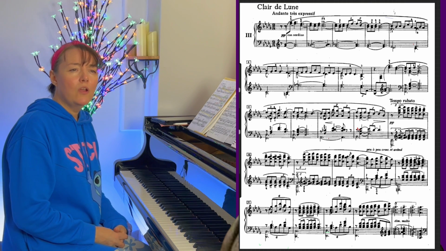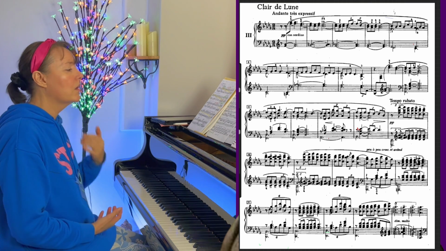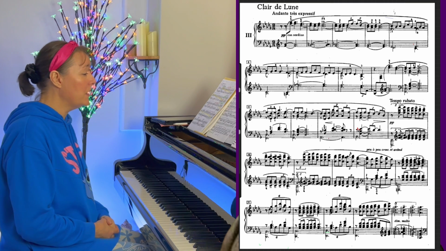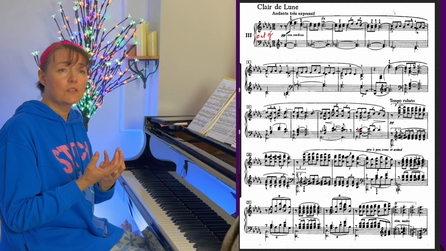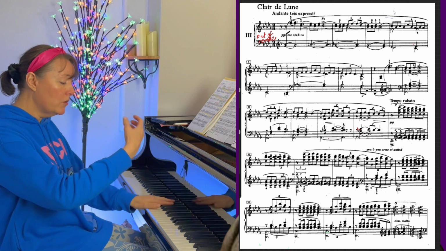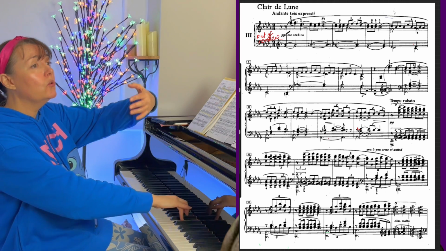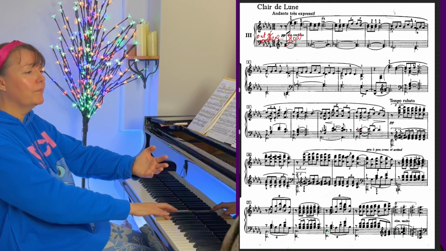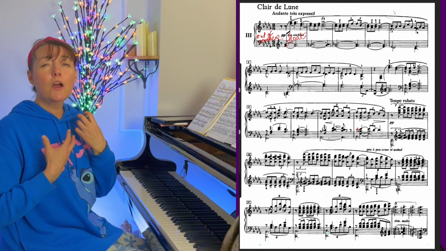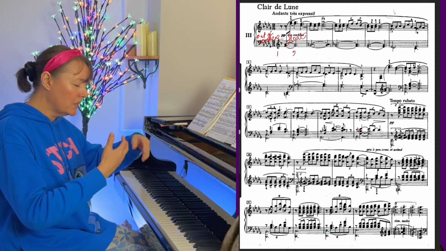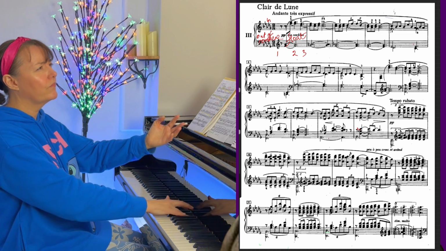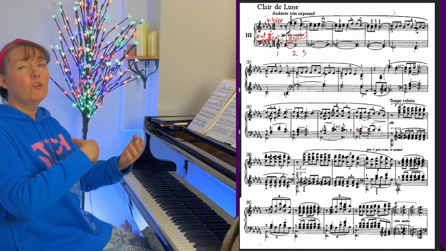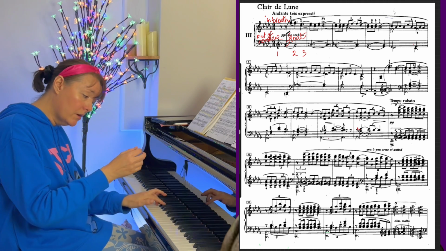Just out of nowhere, the music starts, and as we feel the 3 beats, we open with 2 floating thirds. So 1, 2, 3. And in breath, it's an upbeat, it's not a downbeat, so float. Voicing the tops.